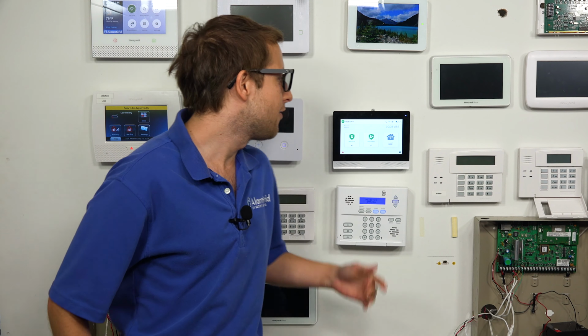Today I'm going to be showing you how to factory default your 2 gig Edge security system. So we have our 2 gig Edge right here. It's newly installed, great new system. But if you need to factory default it, that's what I'm going to be showing you how to do today.